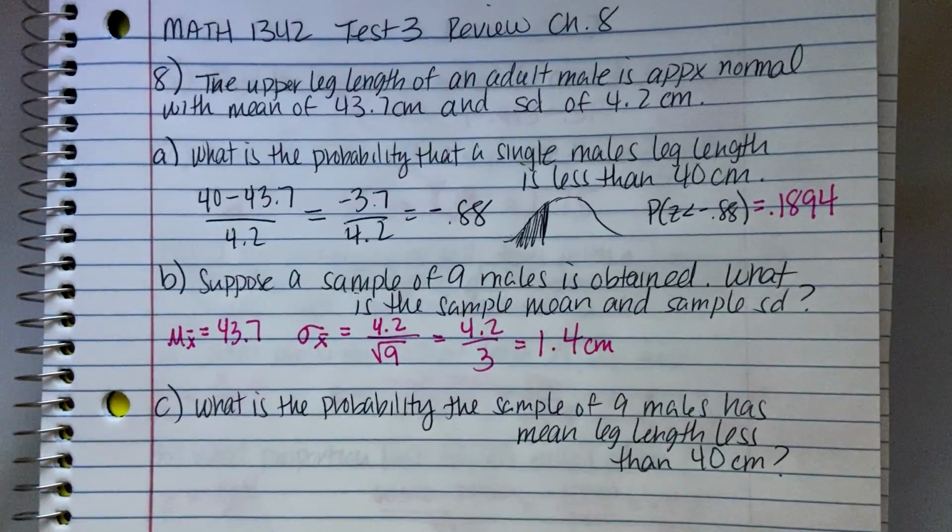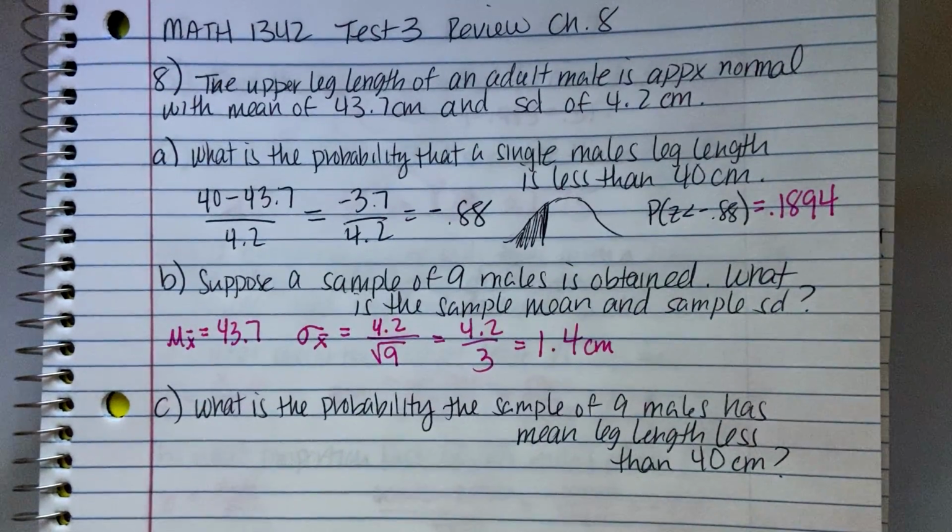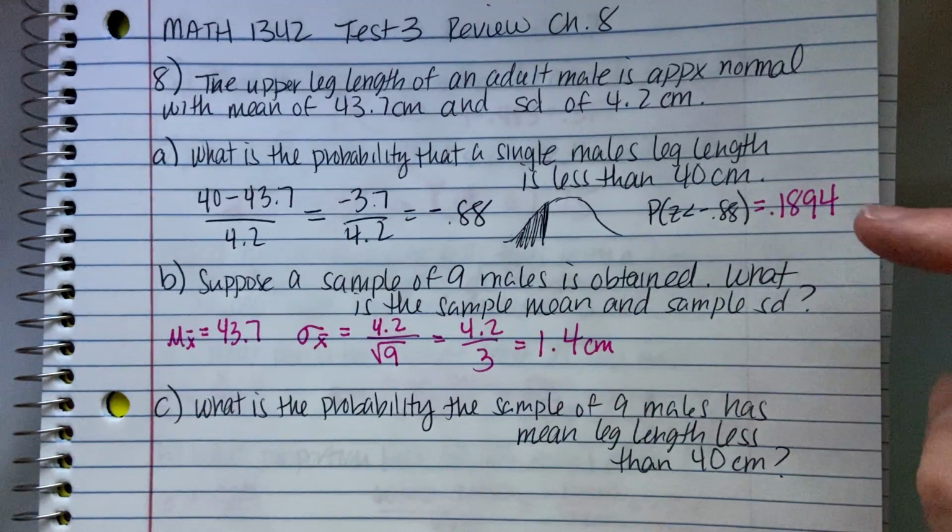Why is that? Because if you're finding the mean of 9 people's leg lengths, the more people you have, long legs and short legs start offsetting each other, so you should get closer and closer to the actual number. So while one person can have an outlier relatively easily, more people's average can't have an outlier nearly as easily.